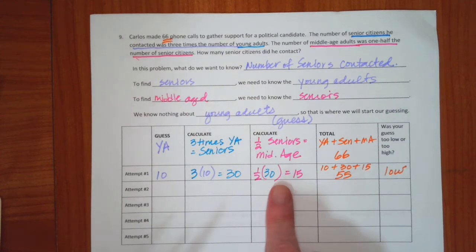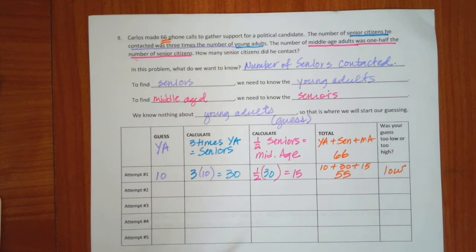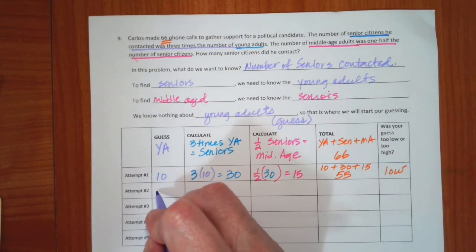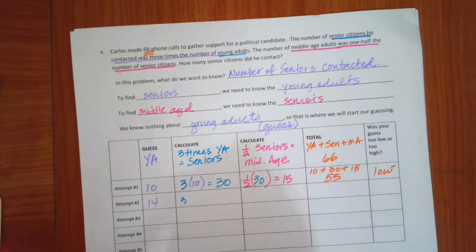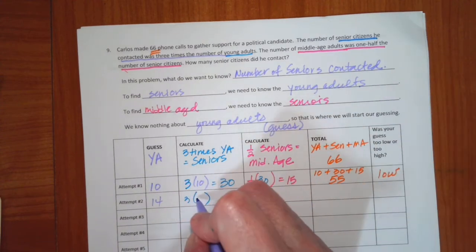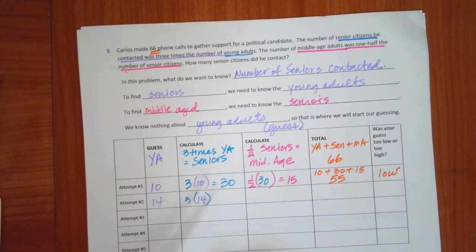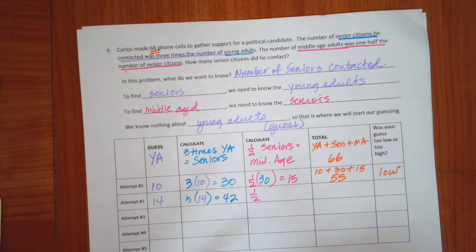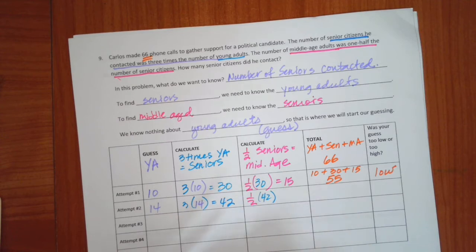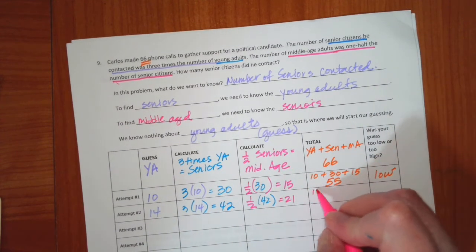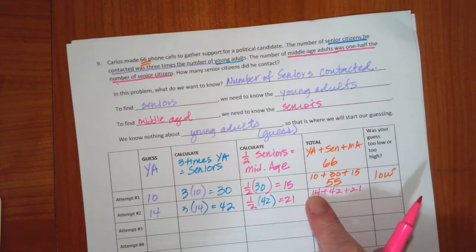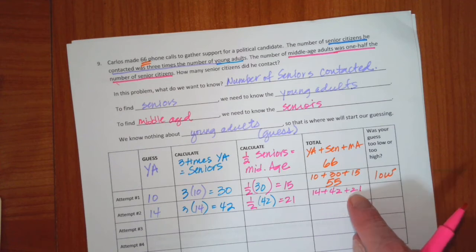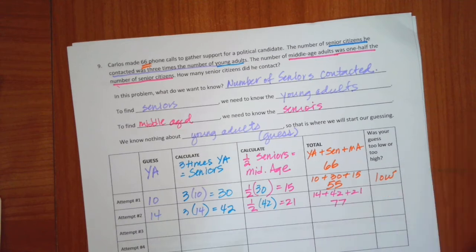Now, since I'm cutting something in half, I'm only going to use even numbers. So let's try, I'm quite a bit short, so let's try 14. 3 times 14 is going to give us 42. And then 1/2 of the number of seniors is going to give us 21. So I have 14 plus 42 plus 21. That gives me 77. So that is too high.